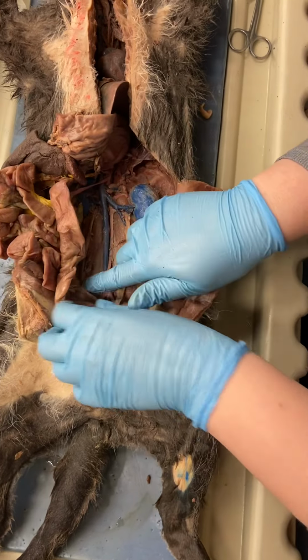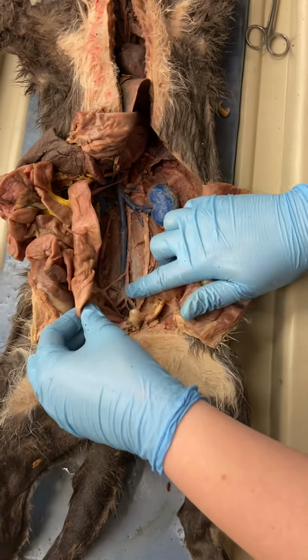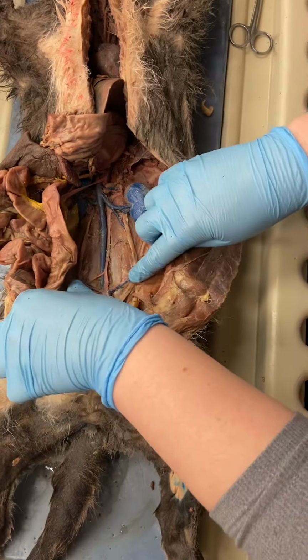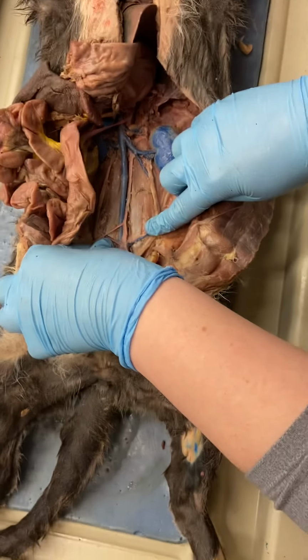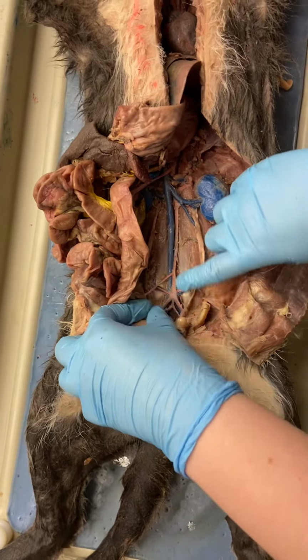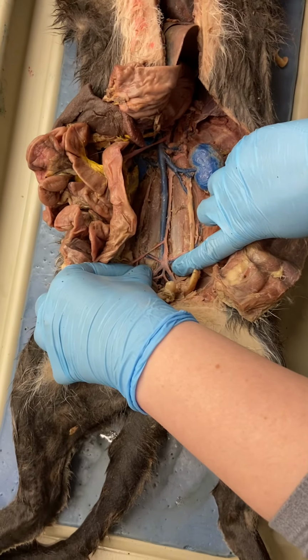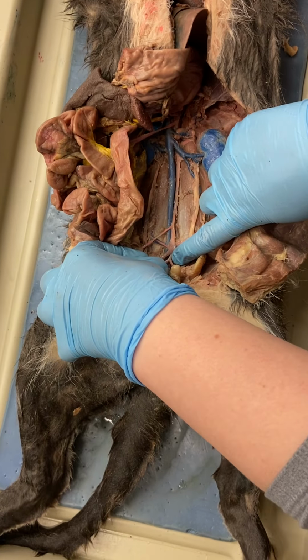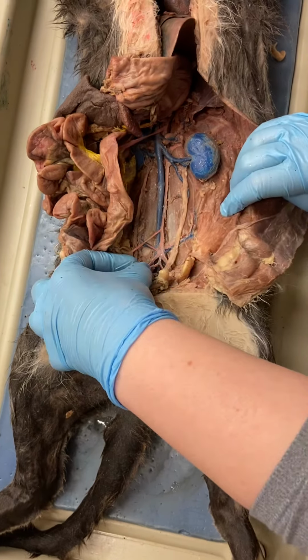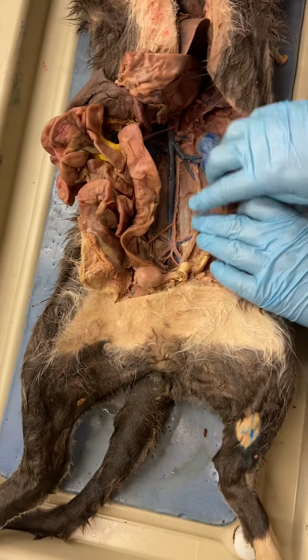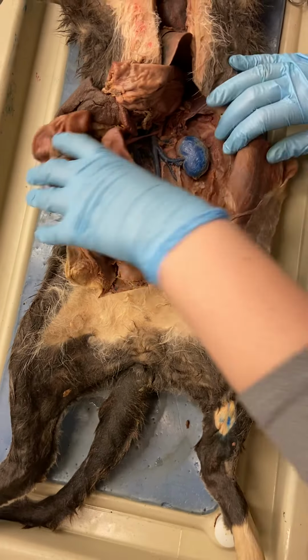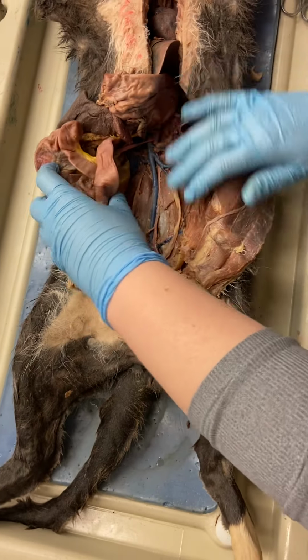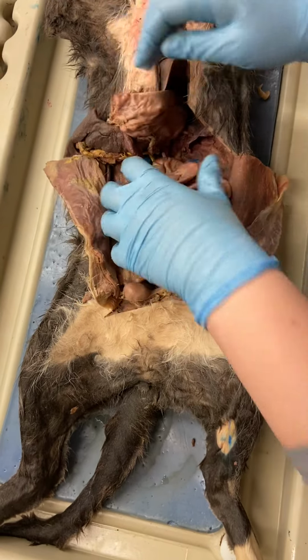So again, caudal mesenteric, iliolumbar, arteries and veins, external iliac, internal iliac. Those are the arteries. The veins, so we have our caudal vena cava going up, all the associated veins.